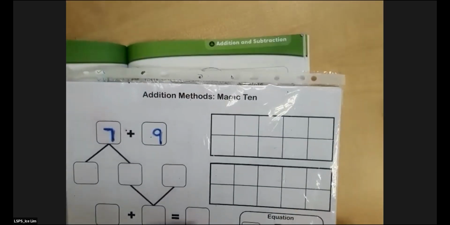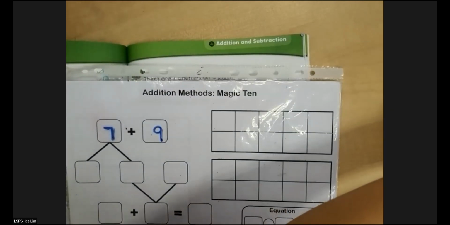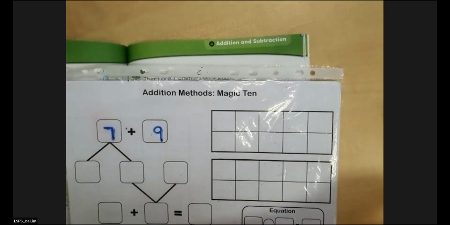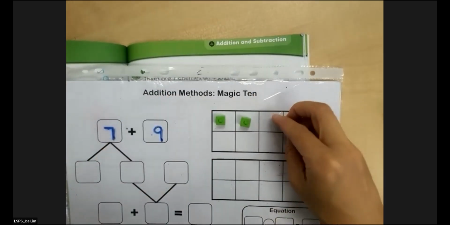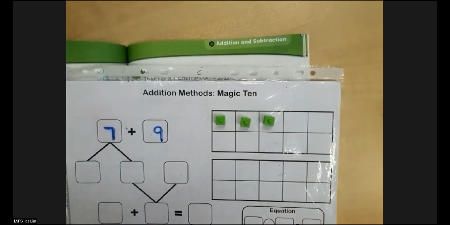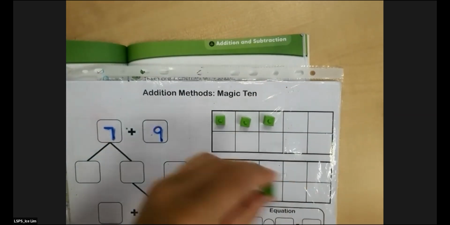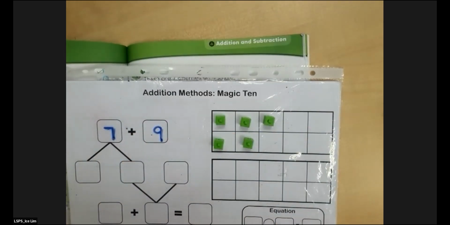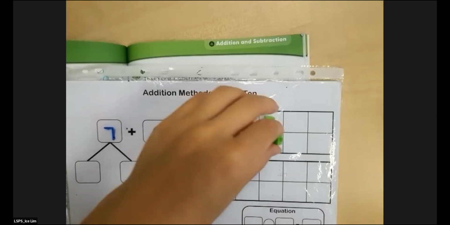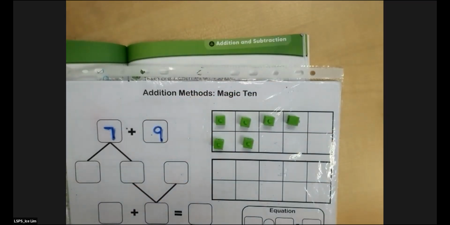But before that, let me show you 7 and 9. Okay? Let me use a lighter color this time. I'm going to use the green colors. I'm going to show 7 cubes here in this 10 frame. Please do it as well. Okay, I use the light colored cubes for me. You can use colorful ones. It doesn't have to stick to one color. I use only one color so it's easier for you to see.